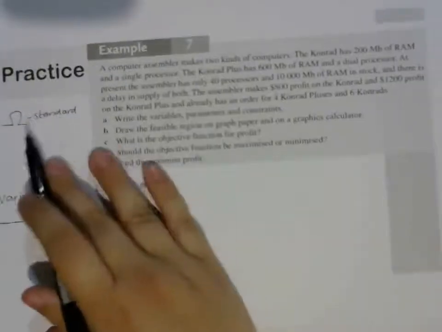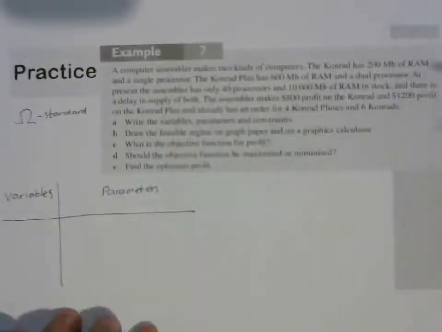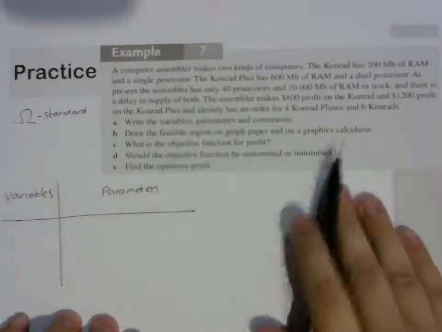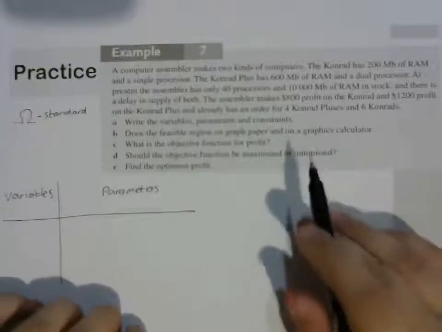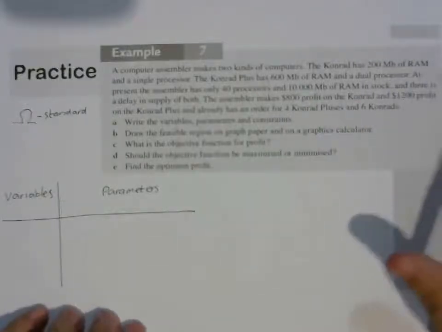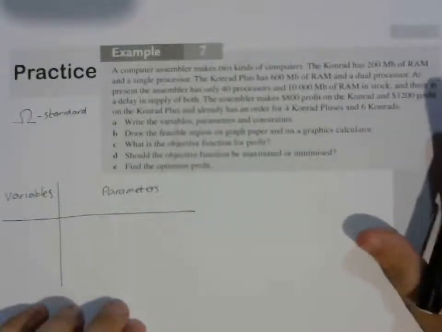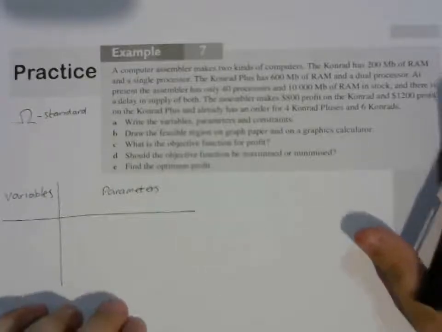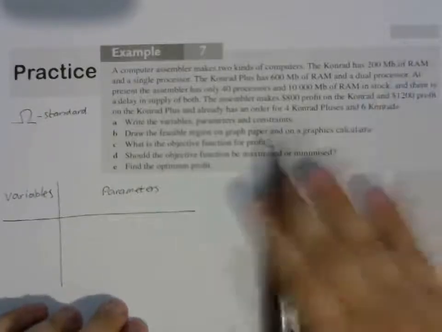So I call this an omega standard because it is beyond the scope of what we do. But given everything you've learned, we should be able to do a question like this. So I want to show you how we go about solving this problem, so that you can see everything that's involved.